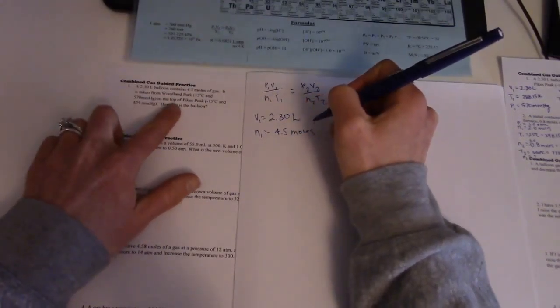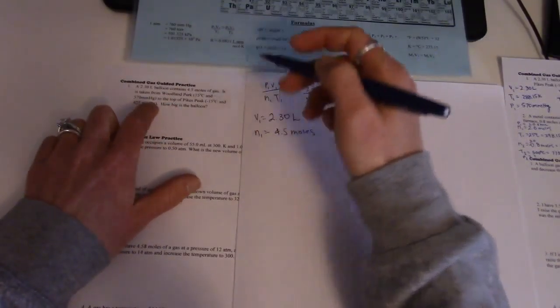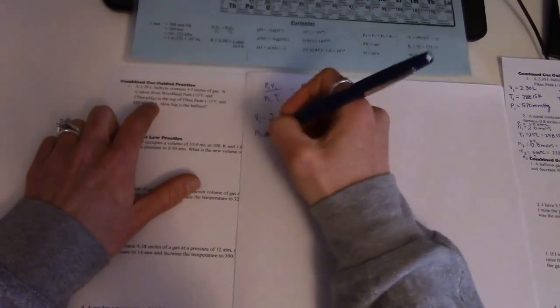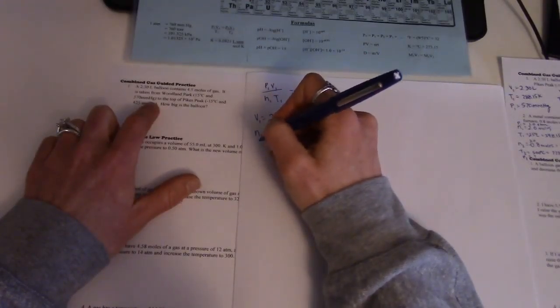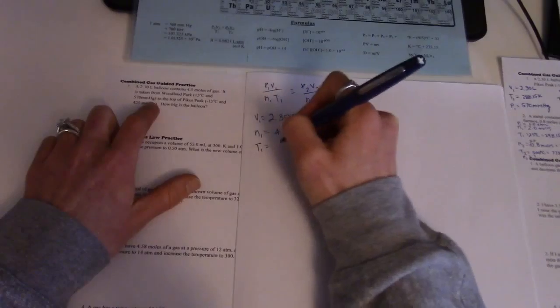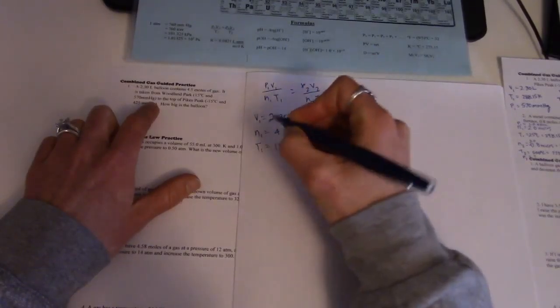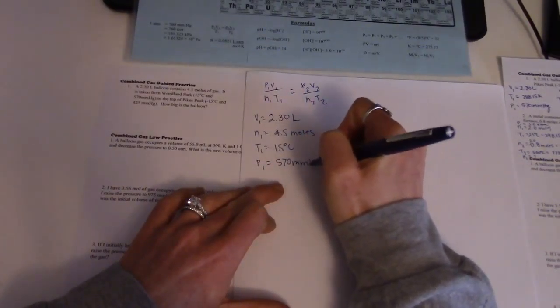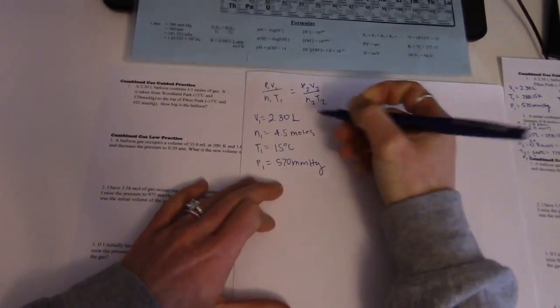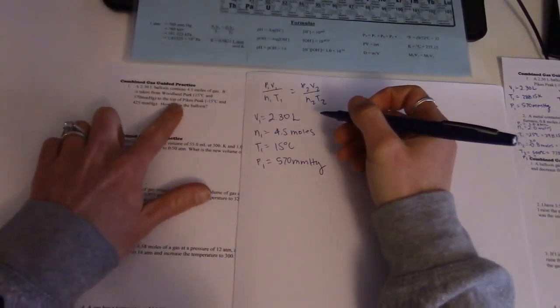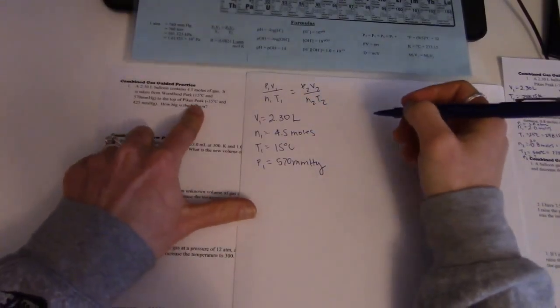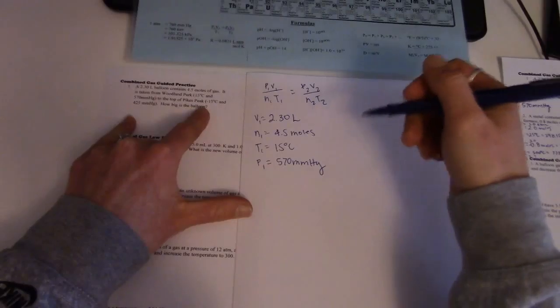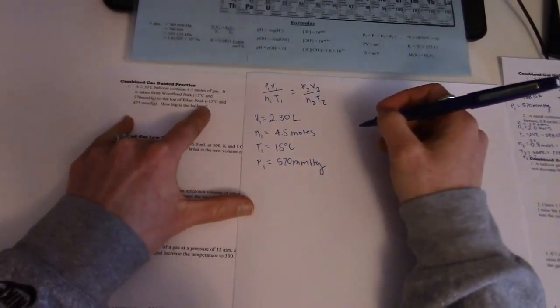It's taken from Woodland Park at 15 degrees Celsius and 570 millimeters mercury. If it's taken from there, then those are my initial conditions too. So T1 is 15 degrees Celsius, and P1 is 570 millimeters mercury. Okay, to the top of Pikes Peak. So that's the new conditions, and these are going to be my twos, my final conditions.